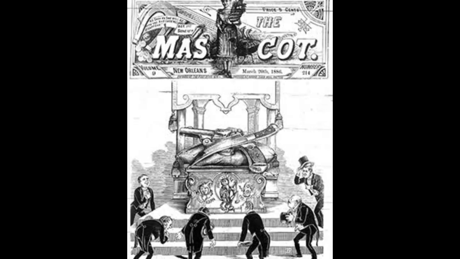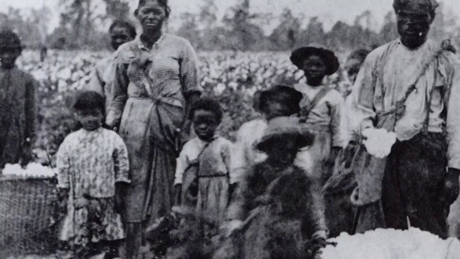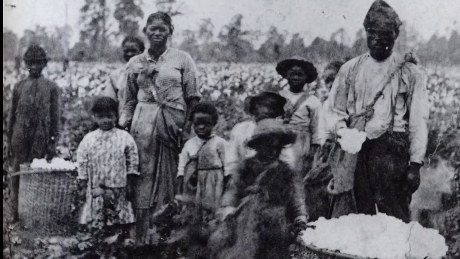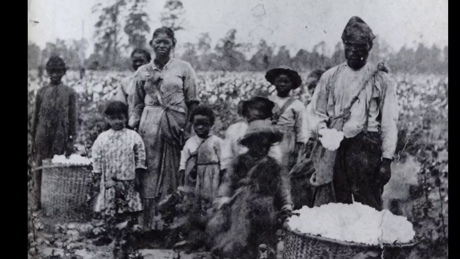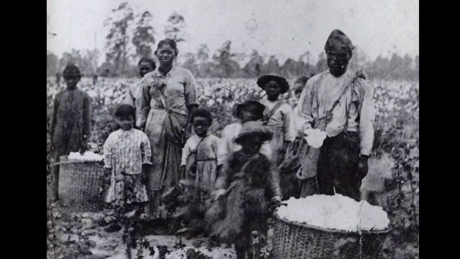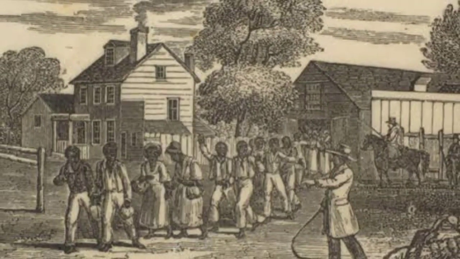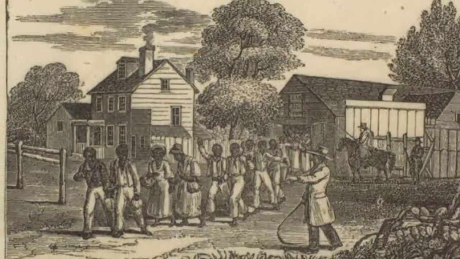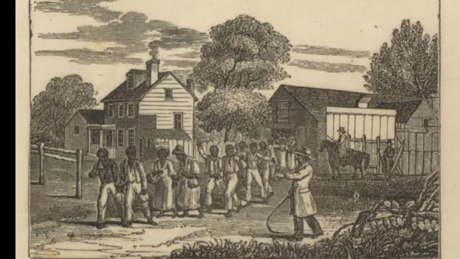Slavery was not only the economic backbone of the antebellum South, but also a deeply ingrained social system. By 1860, there were approximately 4 million enslaved African Americans in the South, making up about 1/3 of the region's population. Slavery was justified by many Southern whites through a combination of economic arguments, religious beliefs, and racist ideologies that dehumanized African Americans and depicted them as inferior and suited only for servitude.